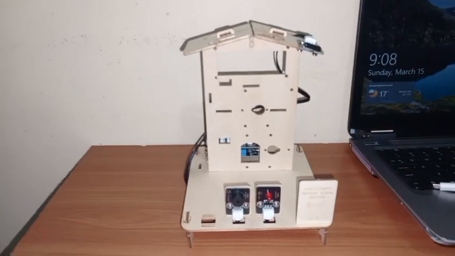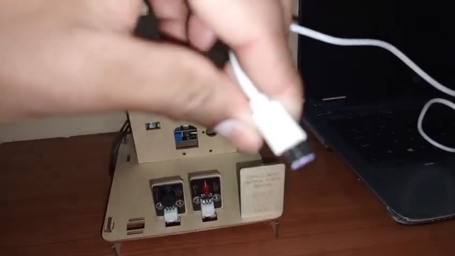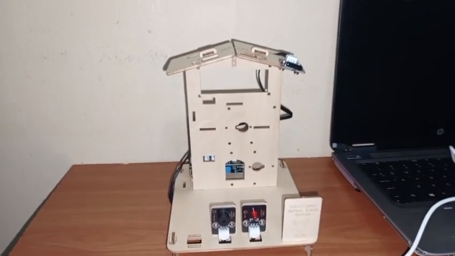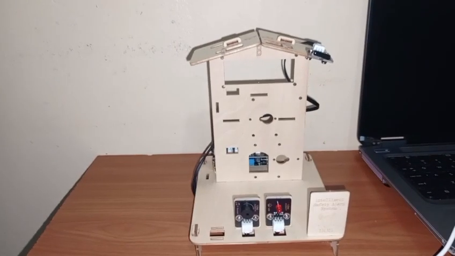We have a USB cable, which is a type C actually. So it's usually connected to the microcontroller board, and this cable transmits both signals and electricity.